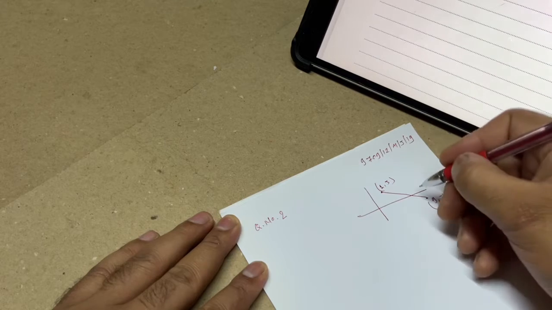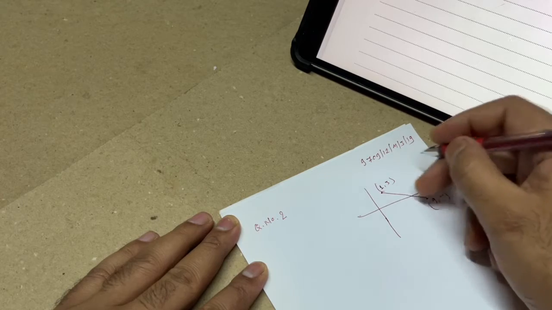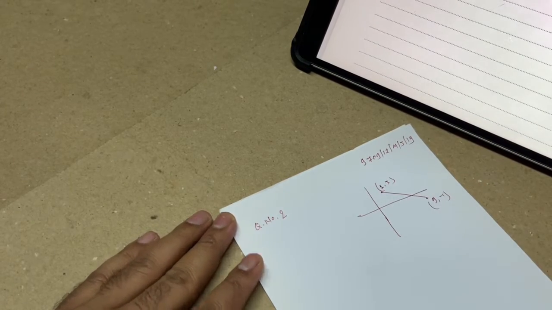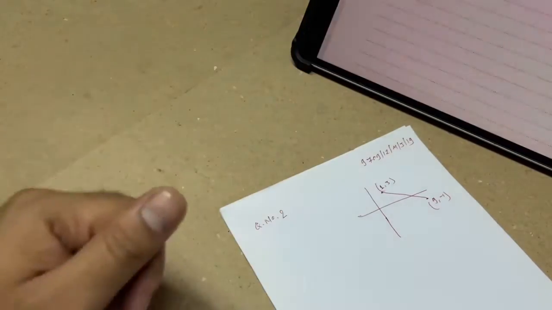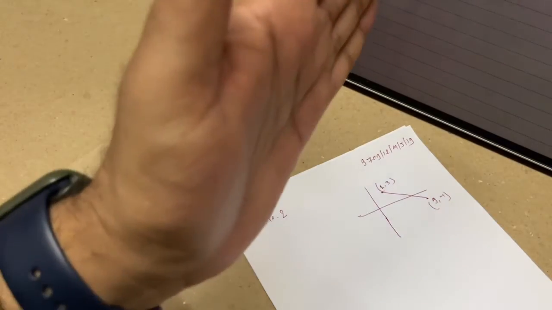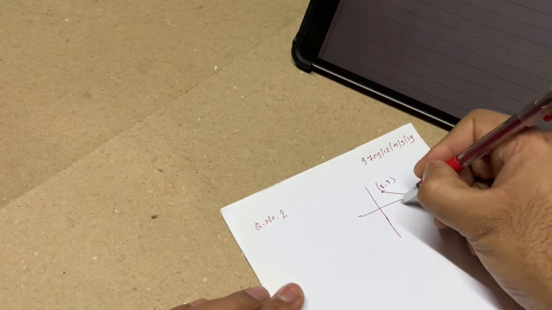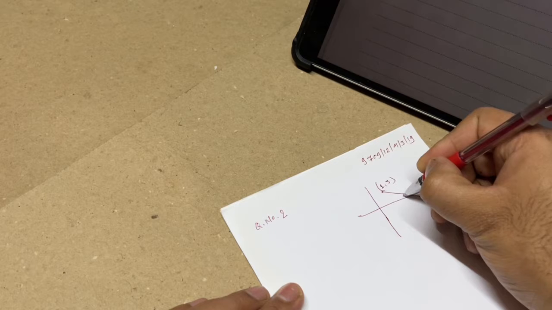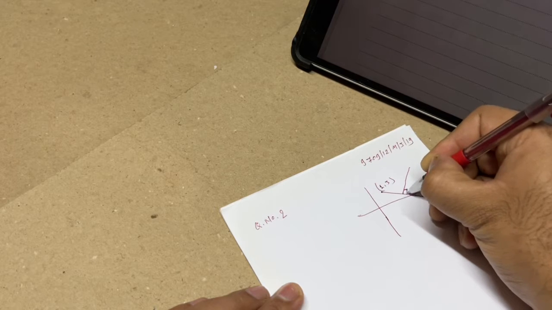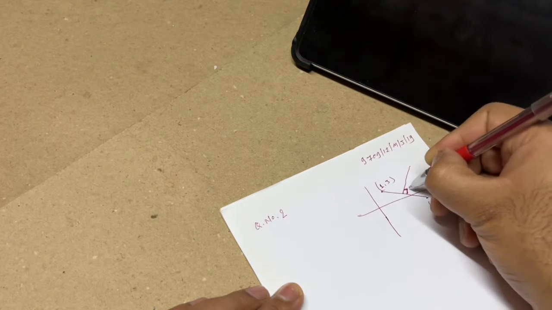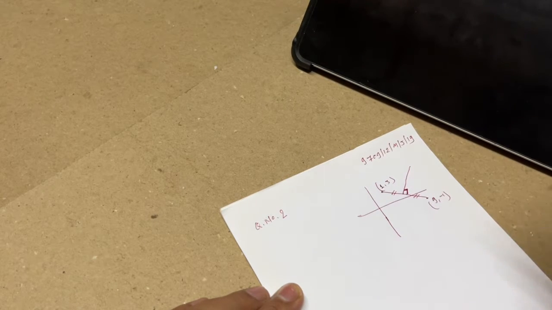Now, what the question is saying is the perpendicular bisector of this line. Perpendicular bisector always means it divides this line into two equal parts and makes 90° as well. Perpendicularly means making 90°. So this line divides it at 90°, and bisector means it always makes two halves.